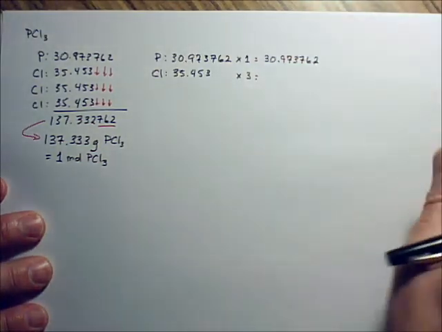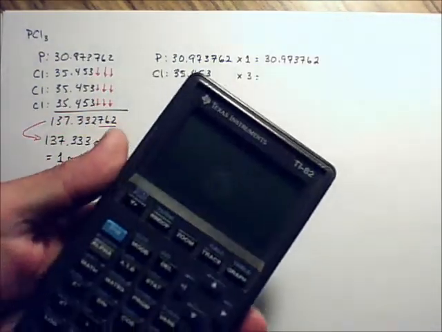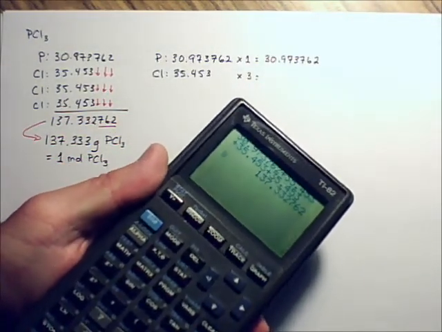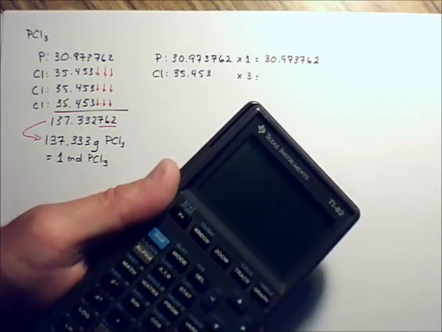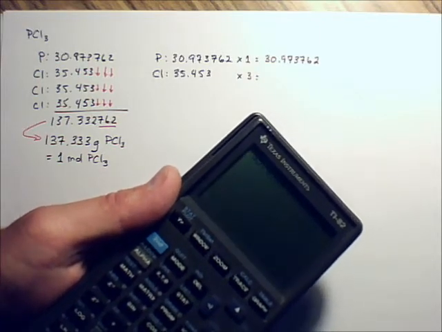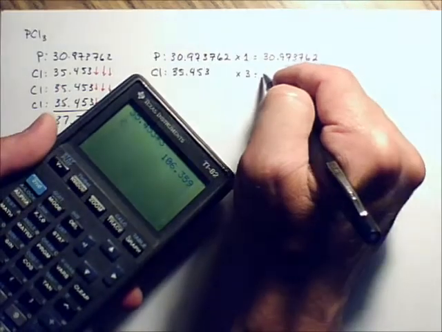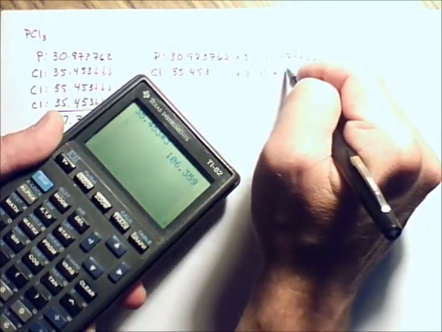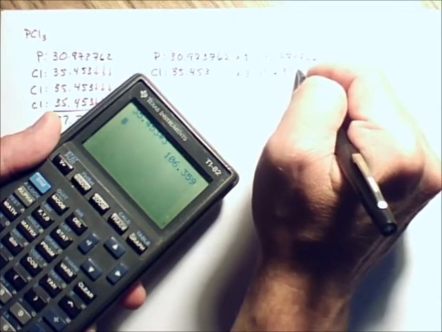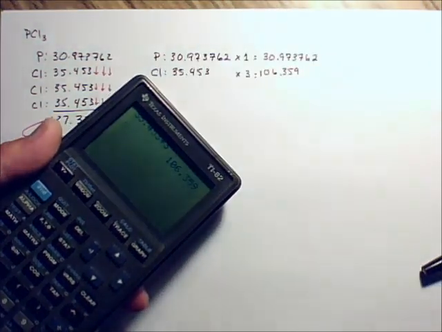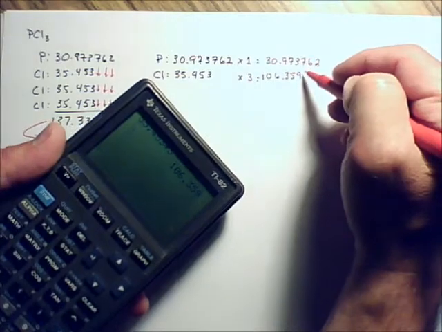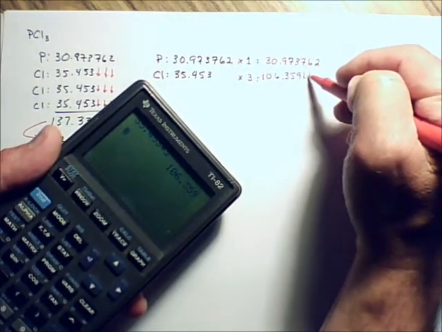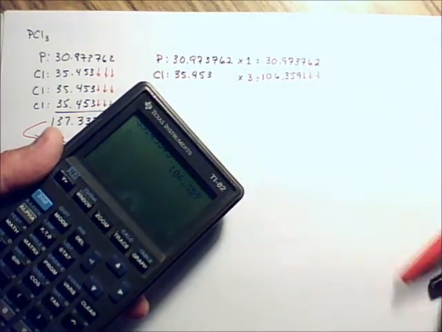Because I'm picky. There we go. We still have these 3 empty slots over here. We're going to round off when we get done.